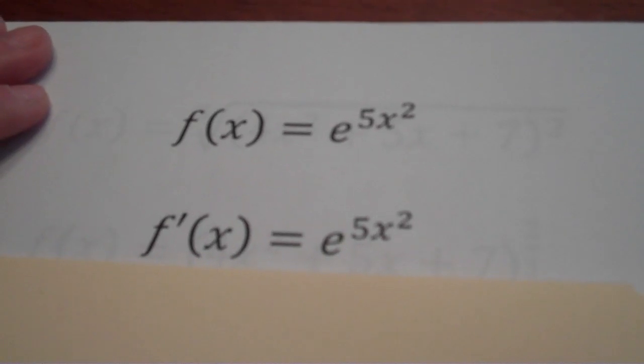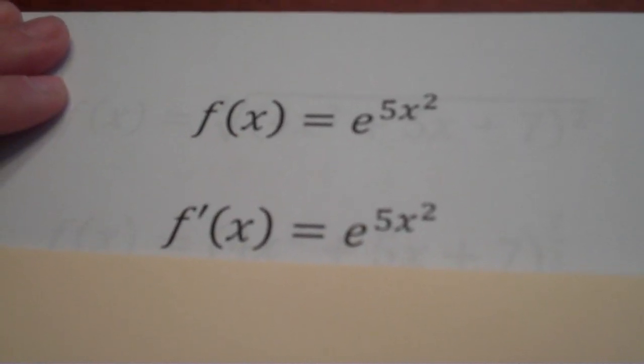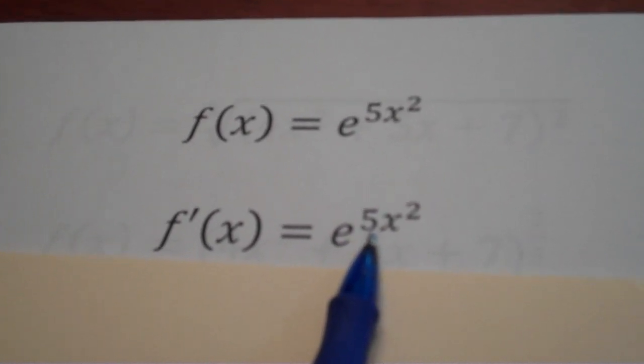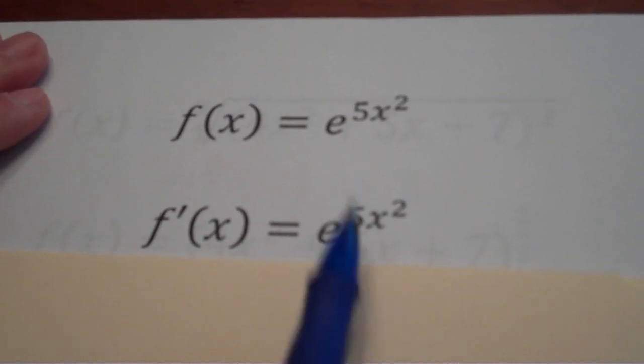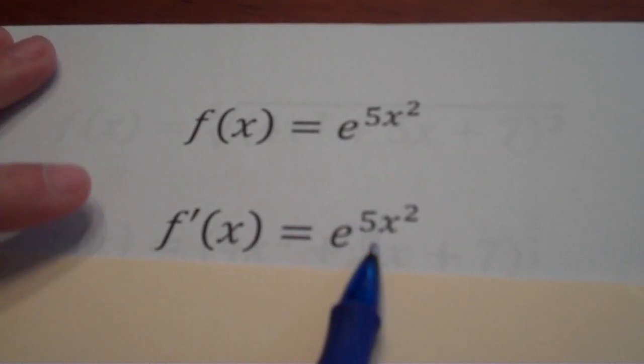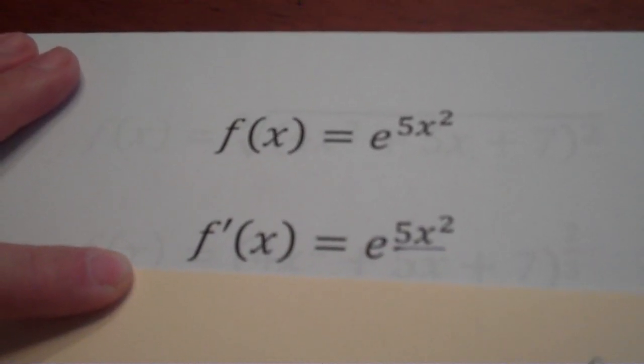And I'm done, right? And once again, I'm just saying that facetiously for effect. Of course I'm not done because this wasn't just an x. If it was, I am done. Since it's not, I have to take the times the derivative of what's inside. In other words, times the derivative of that, since it's not just an x.